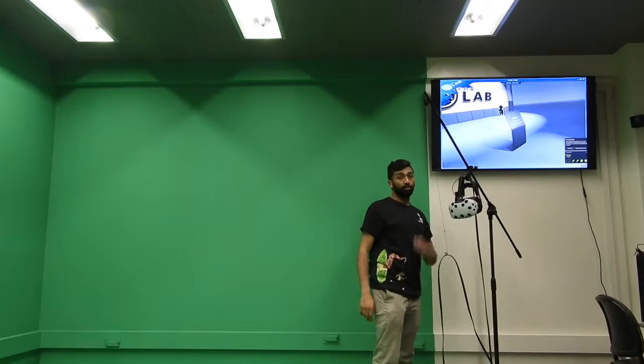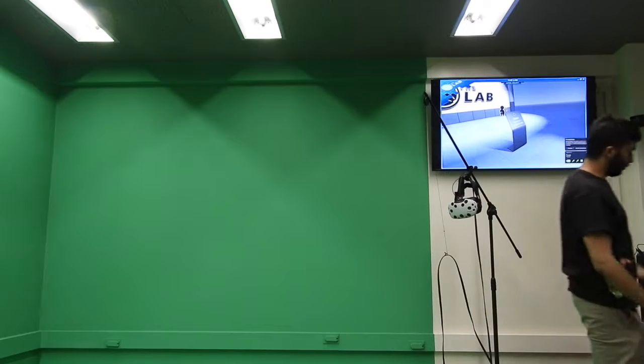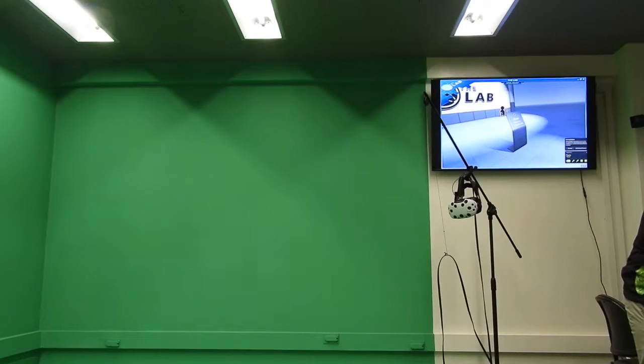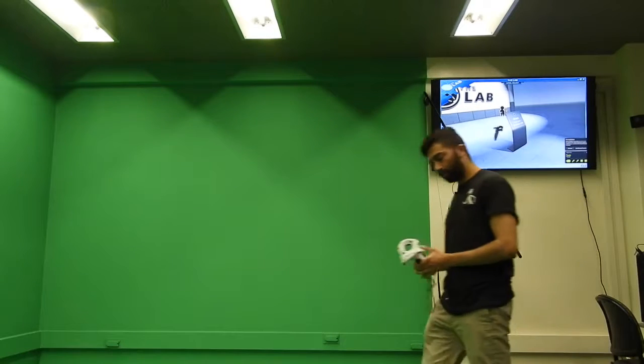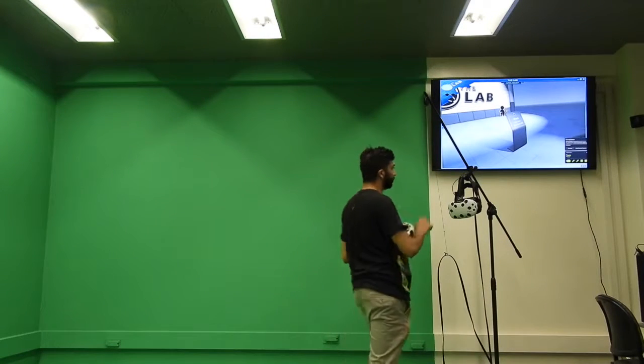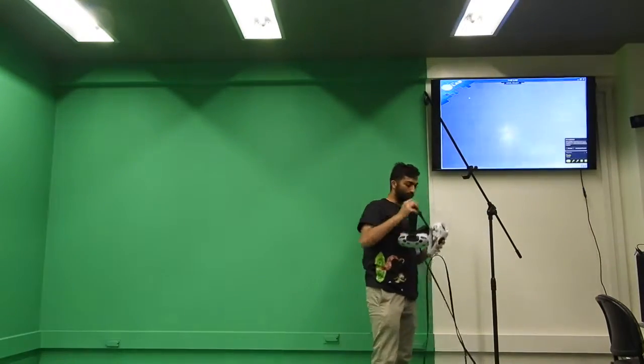The first game I'll be showing you is called The Lab. The way it works is there are a bunch of virtual mini games, and you teleport around a room to basically enter these little worlds. So I'll go ahead and show you after I put my goggles on.